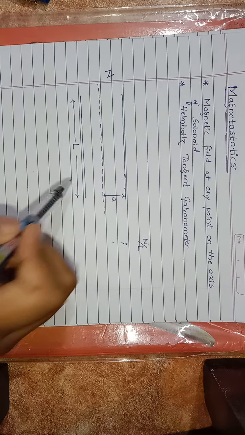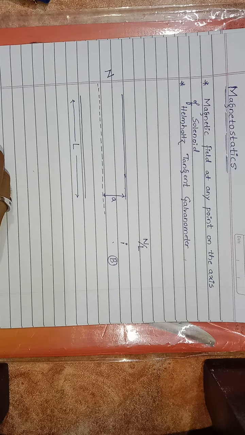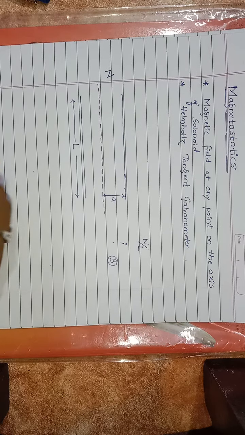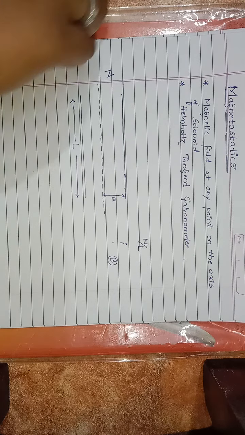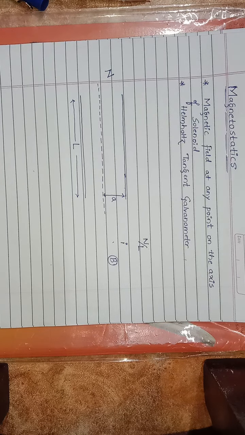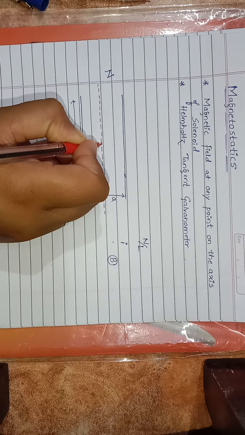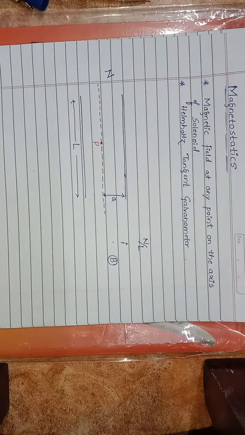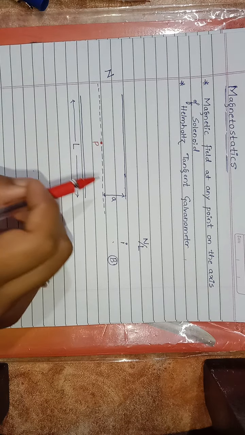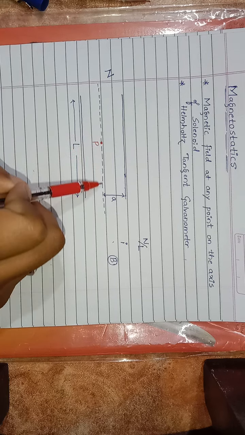In this solenoid, let us find the magnetic field B. As you know, we have to consider one fixed point P. P is any fixed point on the axis of the solenoid. So we have to find the magnetic field B at a point P on the axis of the solenoid.